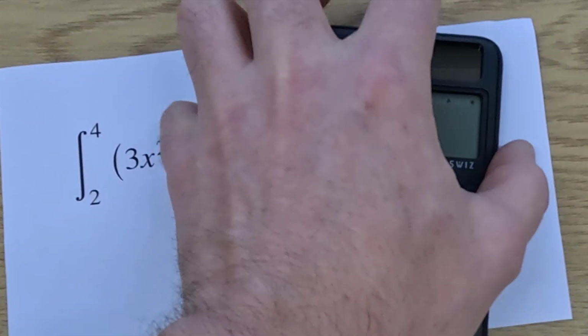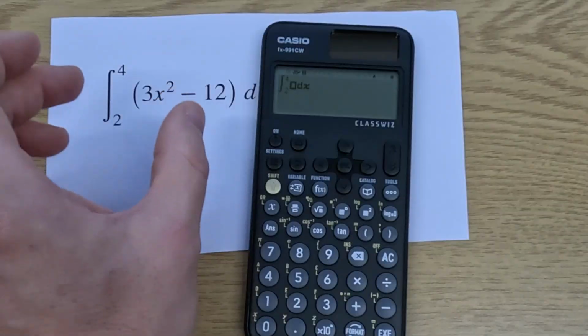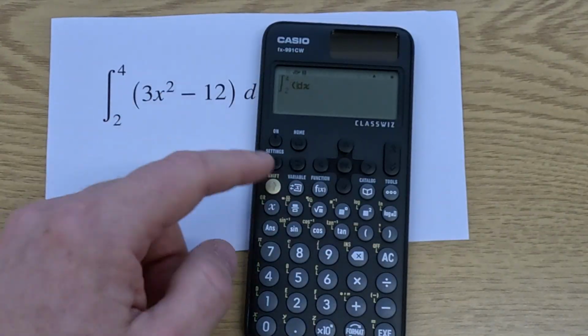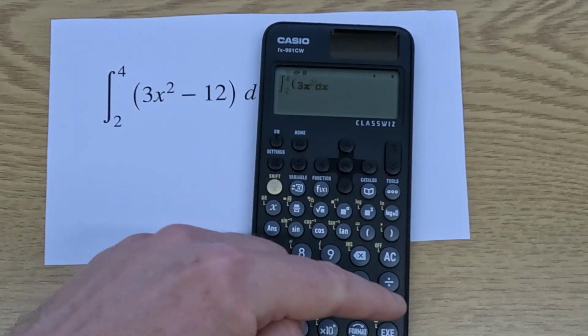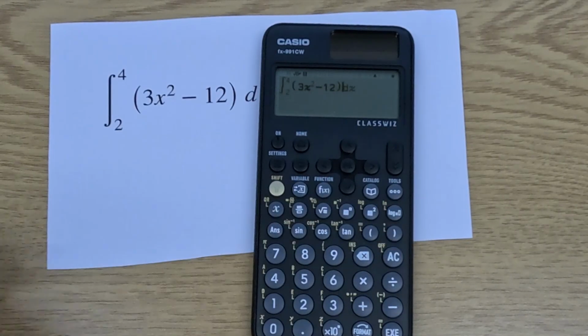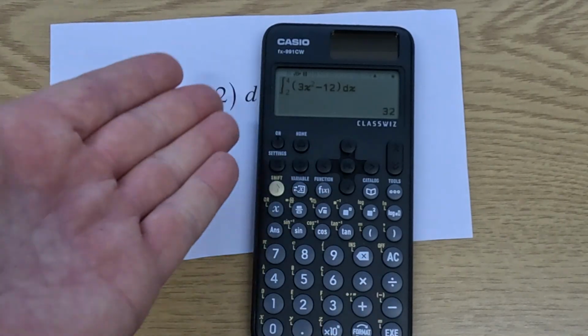And then we're going to type in 3x squared minus 12. You can type it in like it's shown to you there with the brackets. So you can do 3x squared minus 12, close brackets, and then it matches what you've got on the page here. And if you press EXE, it gives you the answer 32.